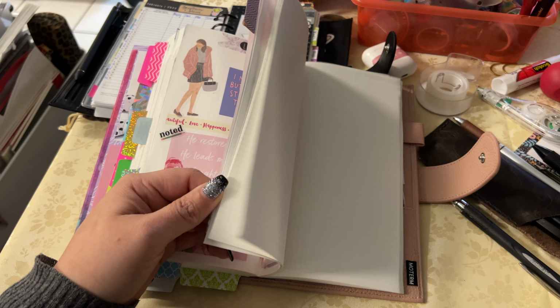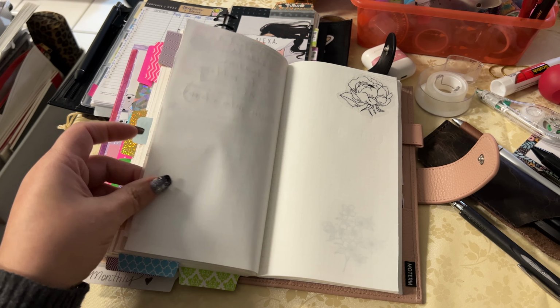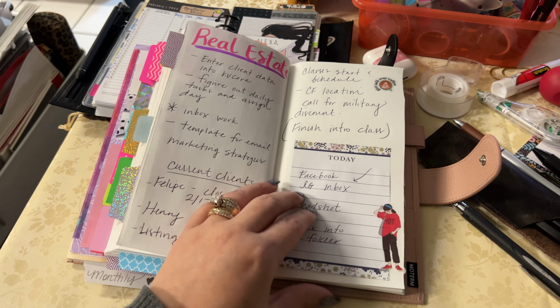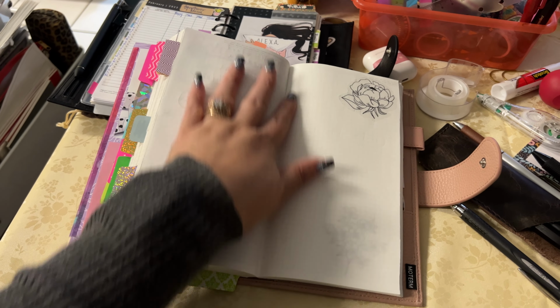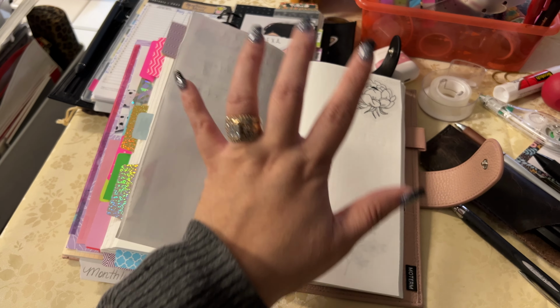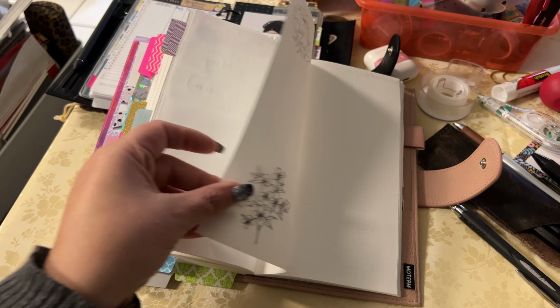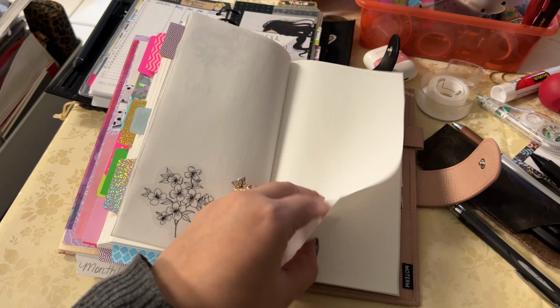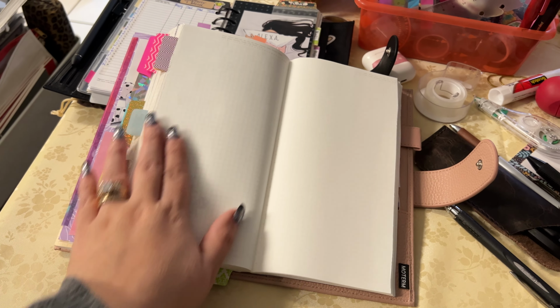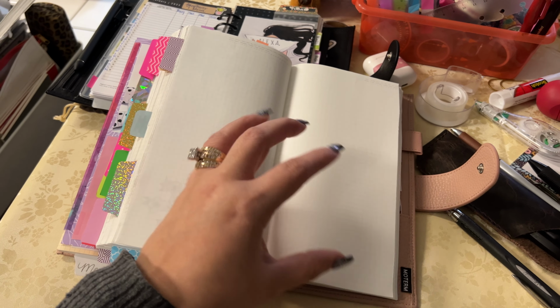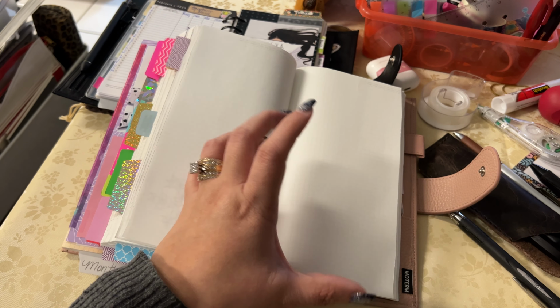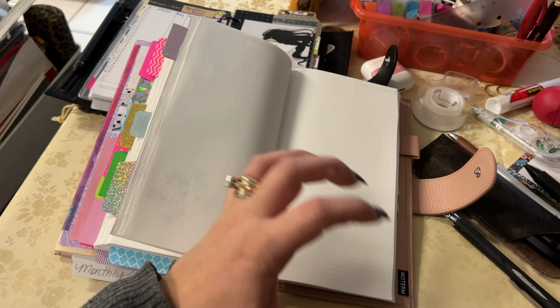So anyhow, I write, I'll journal. Right here I was writing on real estate stuff. So I'll come over here and I'll probably do lyrics to a song, and maybe I'll read a book and write some notes, and then I'll look up and I'm writing something on homeschooling. So it depends on that day and how truly anxious I'm feeling, or I just want to get it out.